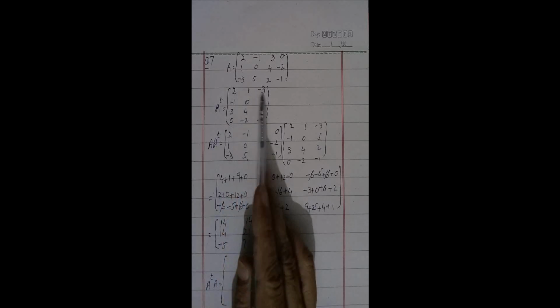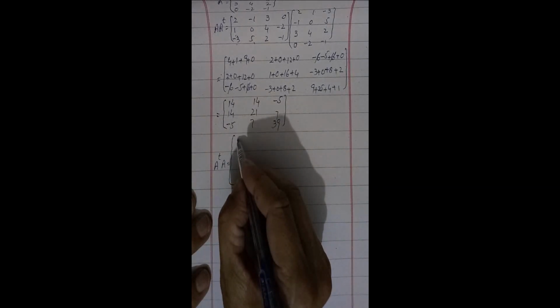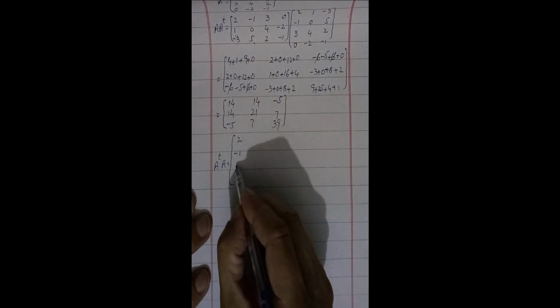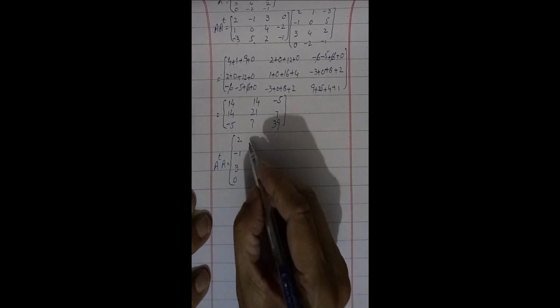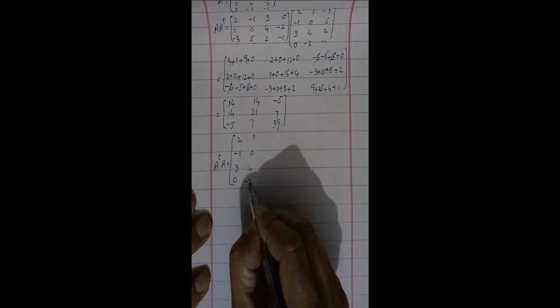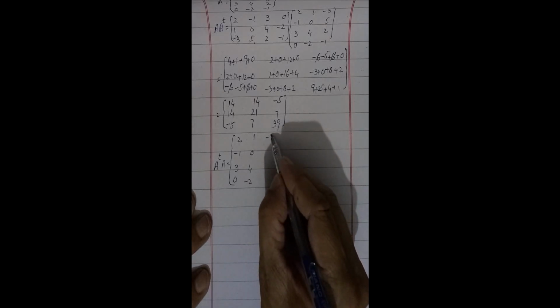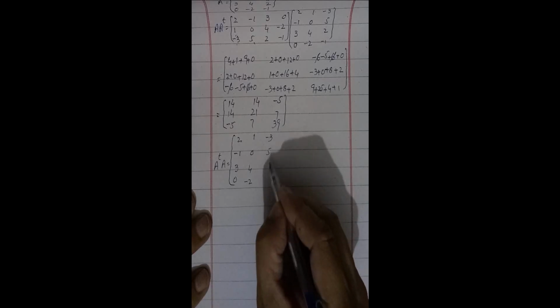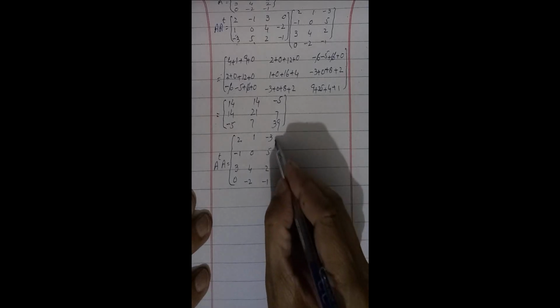Now we multiply A transpose into A. First we write A transpose, which is here 2, 1, minus 3 and so on. So we write the A transpose, which is 2, minus 1, 3, 0, 1, 0, 4, minus 2, minus 3, 5, 2 and minus 1.